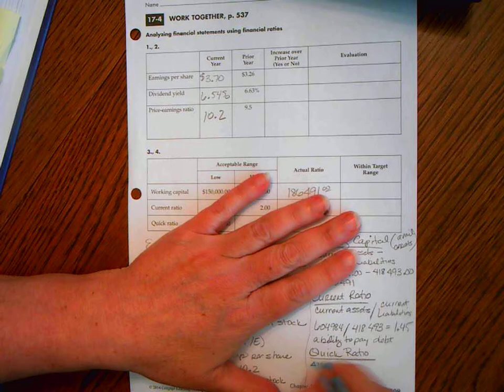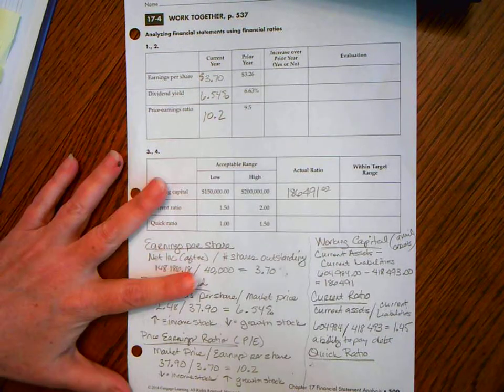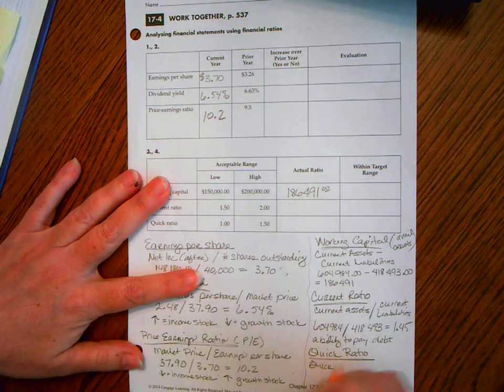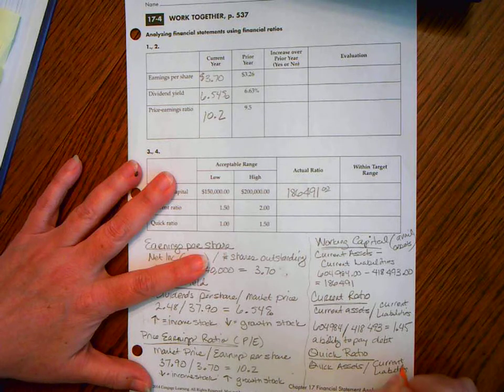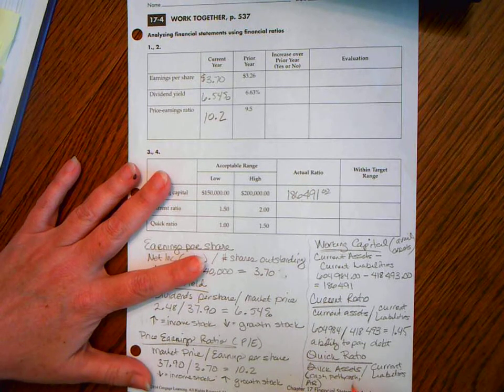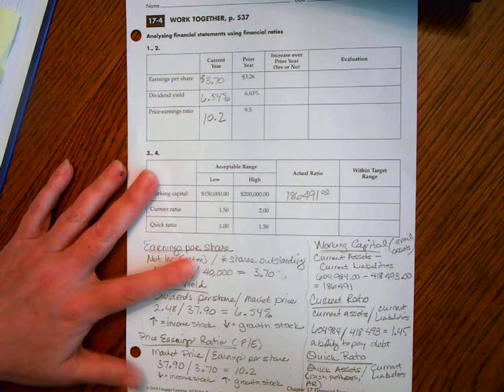So, let me actually write this down. Quick assets divided by current liabilities. Okay, and this is going to be cash, petty cash, and accounts receivable. Because those are the things you could take care of real quick. You could go call your customers and say, I need my cash now, on your accounts receivable.